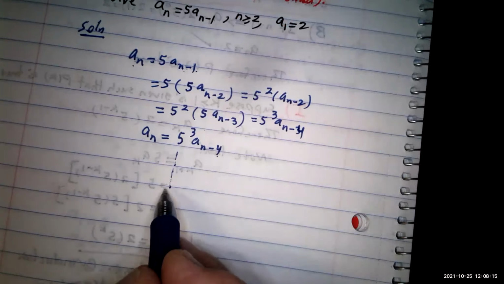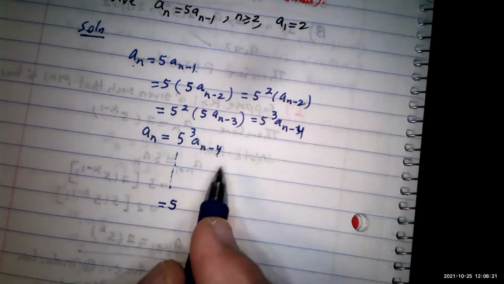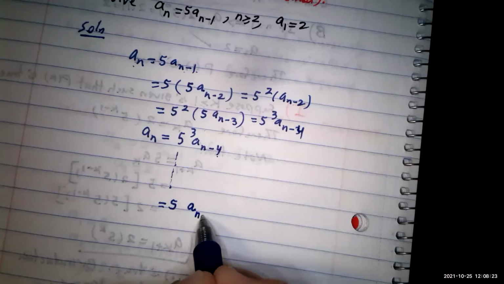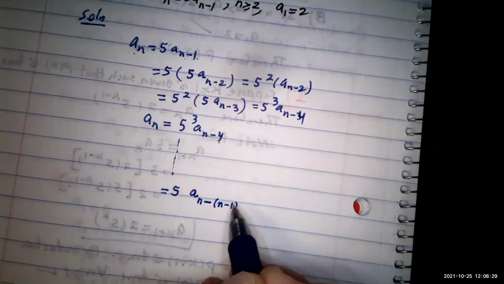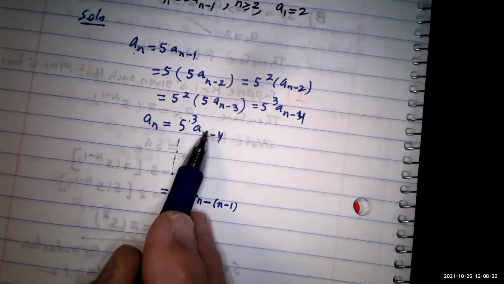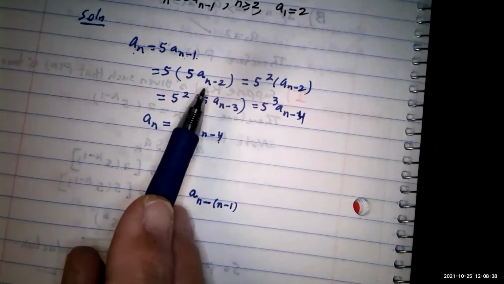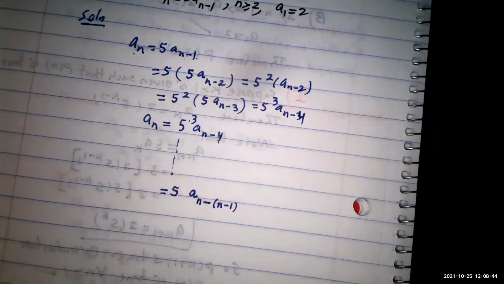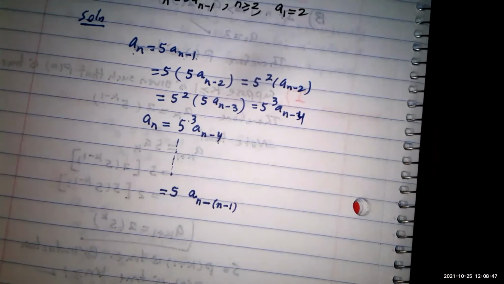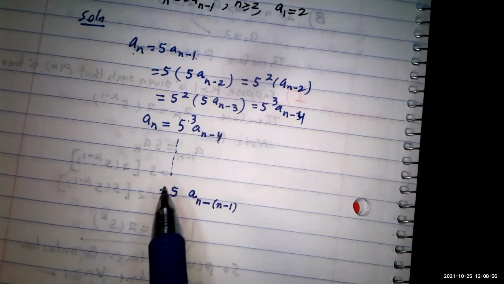So we get to the situation where I want to get to a1. So I subtract from n minus 1, keep going to get to this part. So what is going to be this result? The top exponent over here is going to be n minus 1.